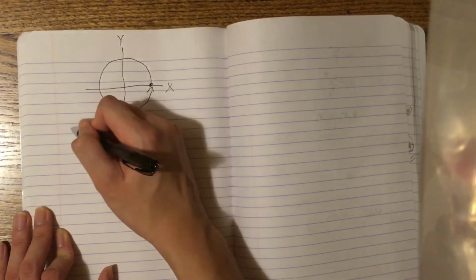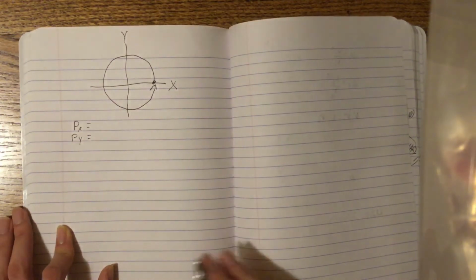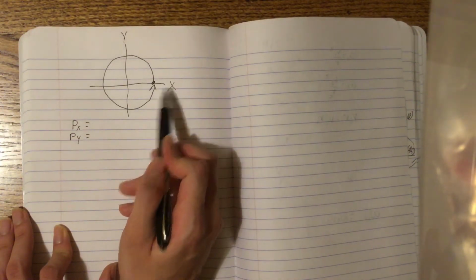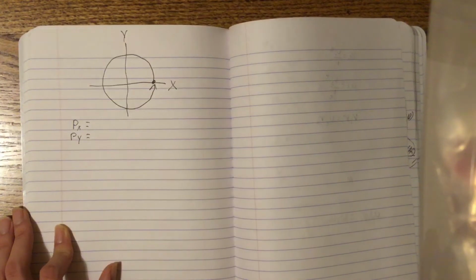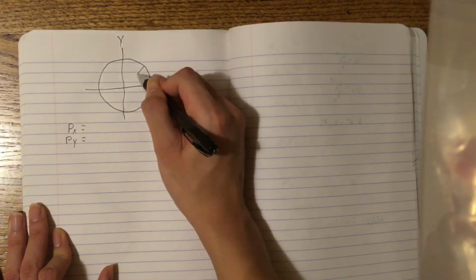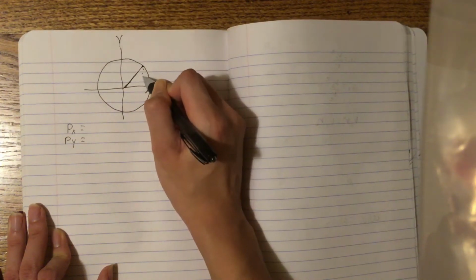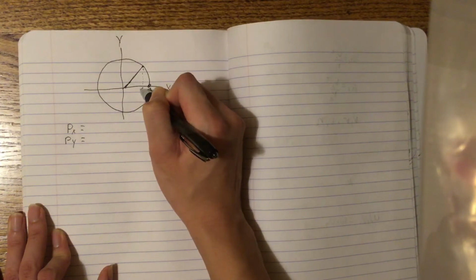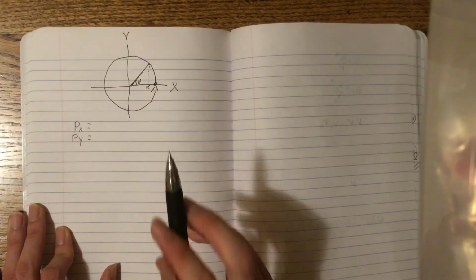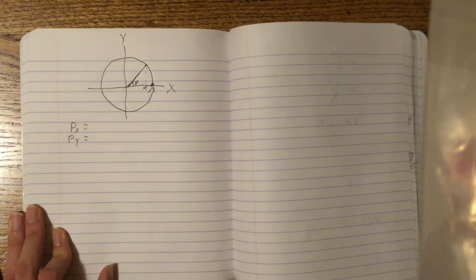Now, I want to find a function that gives me the position of the x value with respect to time. So let's say the particle is here, and it's at some x here, and theta. I want it so that if I know the time, I'm also given the position of the x value.